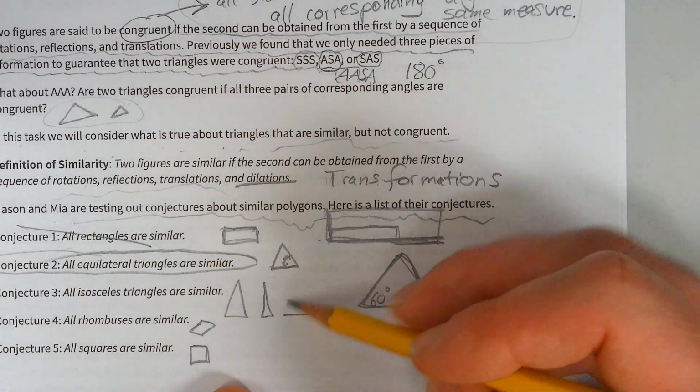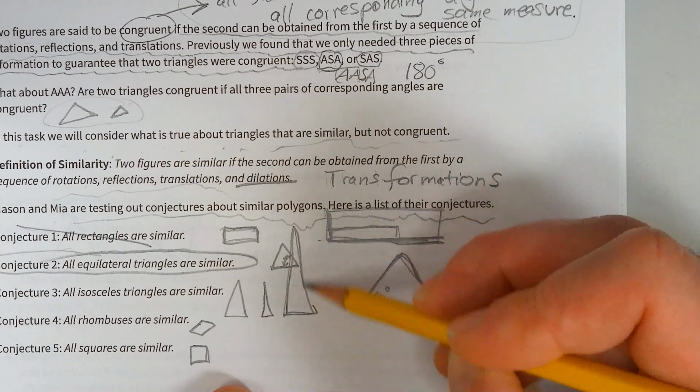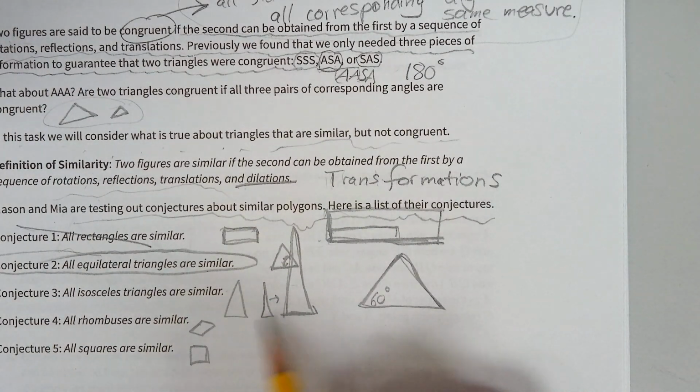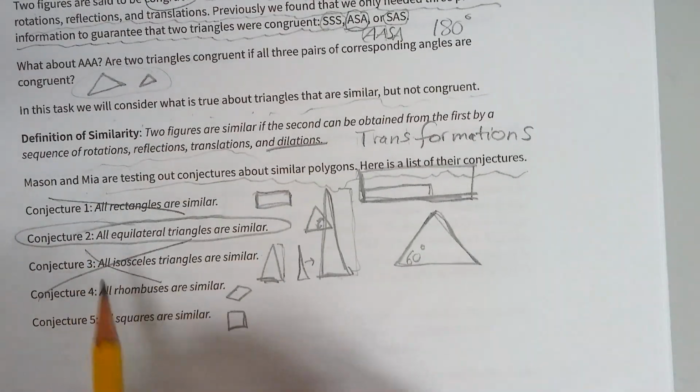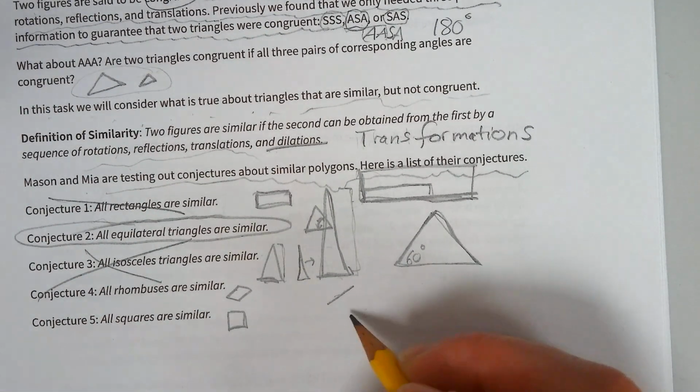Now the base is, oh yeah, I scaled this little one up to this size, but now the base is the same as this, but the height's not the same. So it's scaled up, the proportions on the sizes are different. Nice try, isosceles triangle. Rhombuses, this one is cool because you can do it without changing the size.